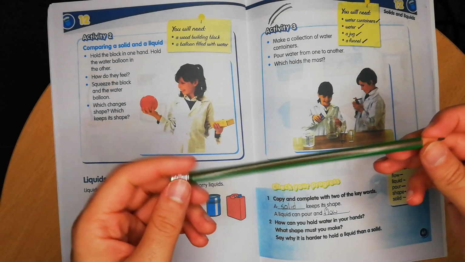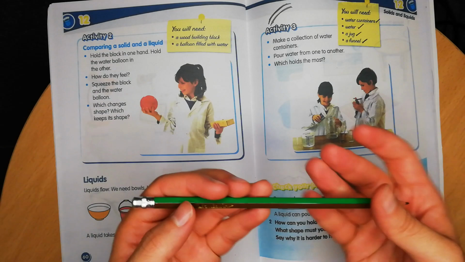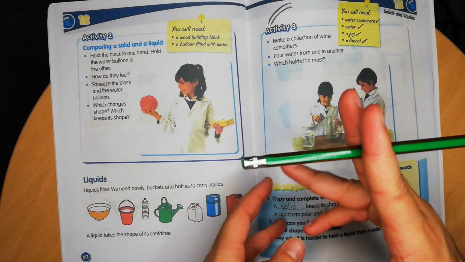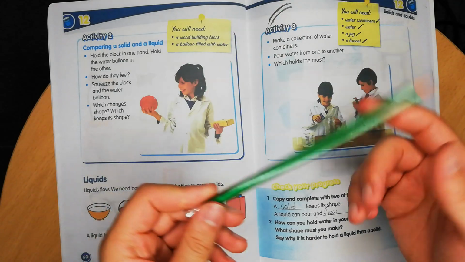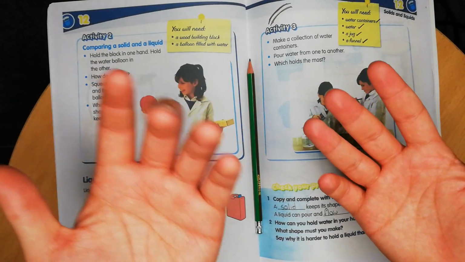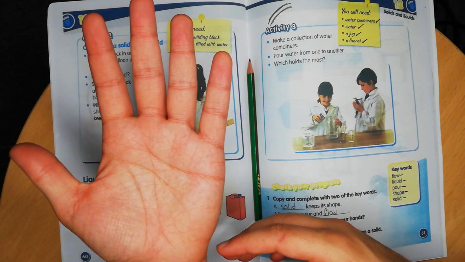So this pencil is a solid. It's easy for me to hold it in my hand, like this, so it's easy to hold in my hand. But if we put water, it's difficult to hold in your hands because if you do this, you can't hold it. Most of it will go away.